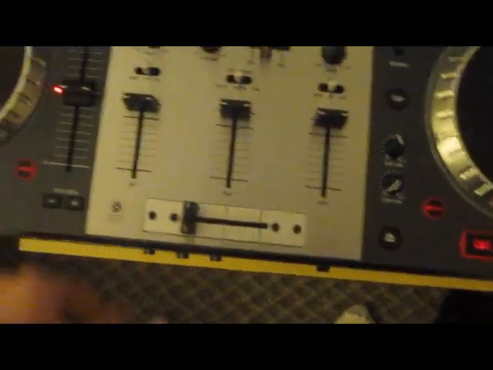Down here, generic crossfader, and at the top, you have your 2 volume outputs. You have volume output for the booth speakers, if I had those, and master output, which is currently hooked up to my speakers. So that is the mixer portion.